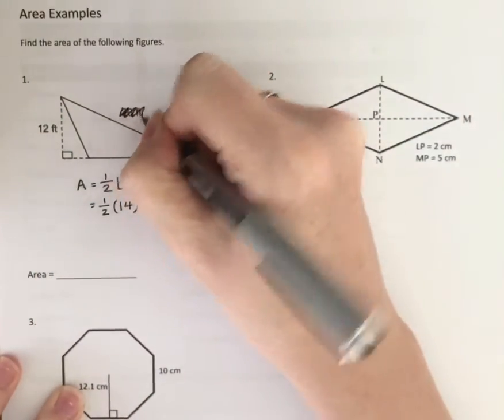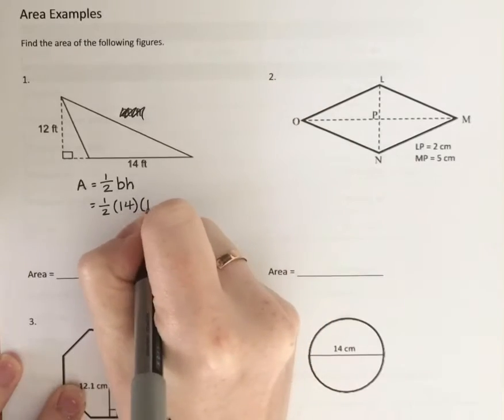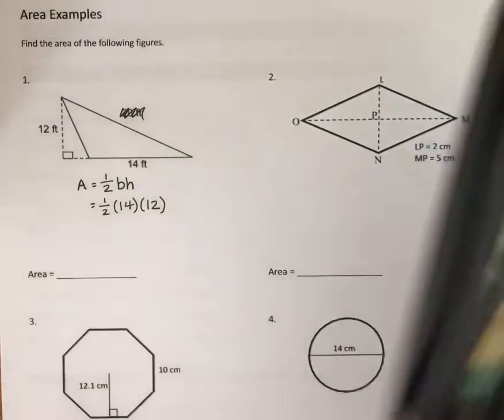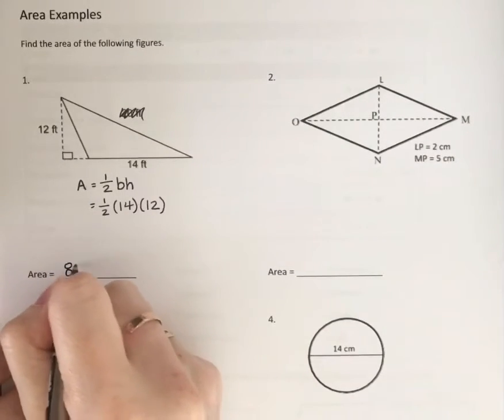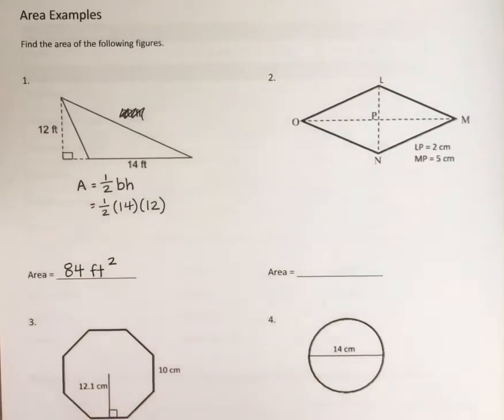So this 20 feet right here, that's kind of like there to confuse you. You do not need that information at all. So this should be 1/2 times 14 times 12. And then all you have to do from there is just plug it into your calculator and we'll get our answer. So the area of this triangle is going to be 84. And then our units are in feet. Area is squared, units squared always.